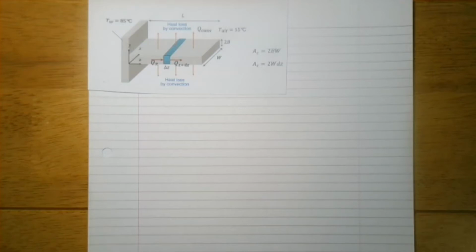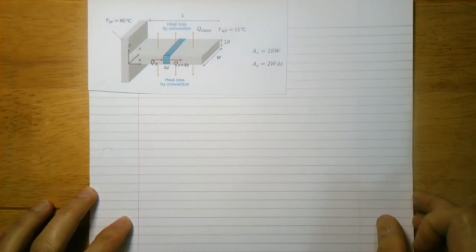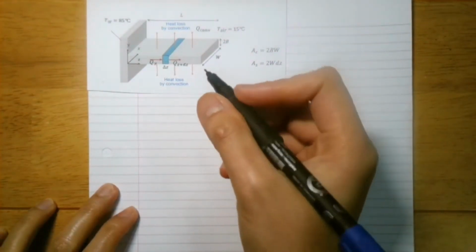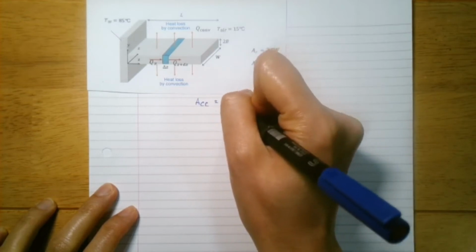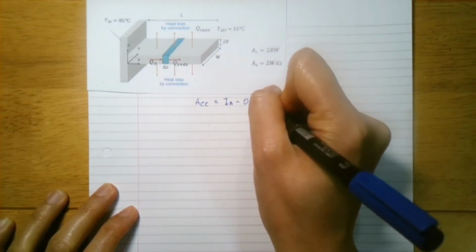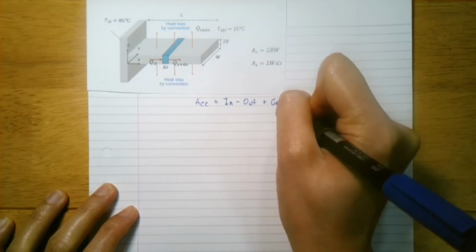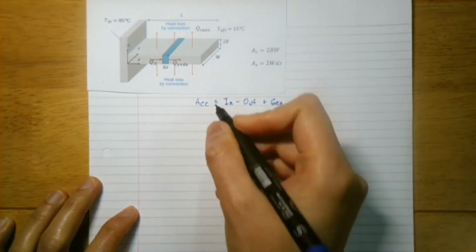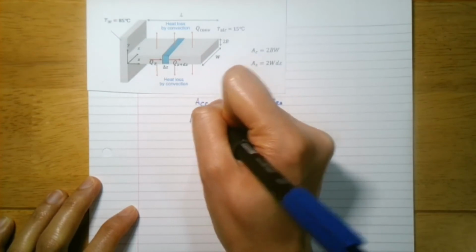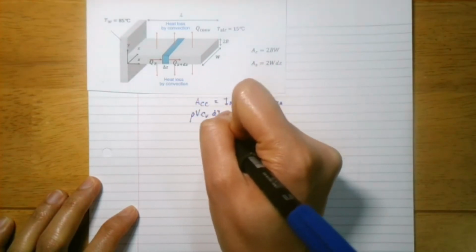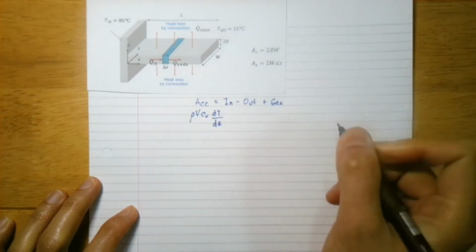Let's do it on paper so you know how it's done step by step. So our energy balance is accumulation is equal to in minus out plus the generation term. The accumulation term is equal to rho v Cv dT/dt.